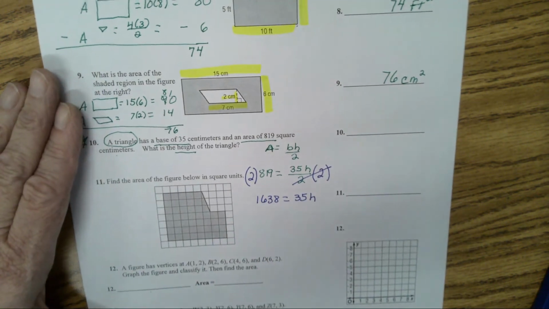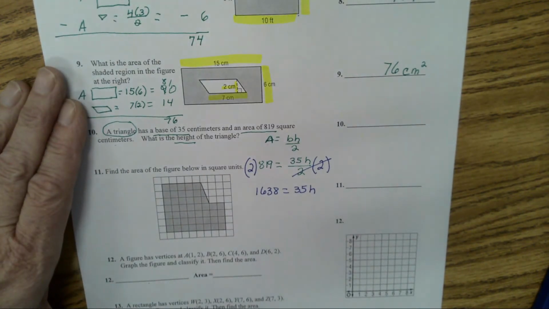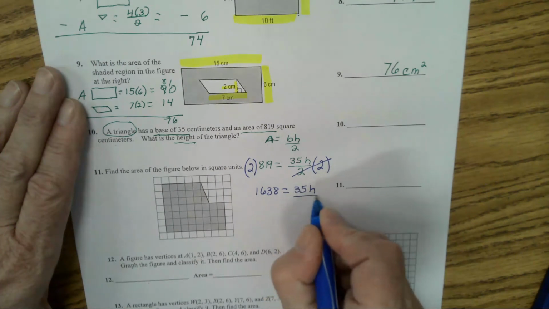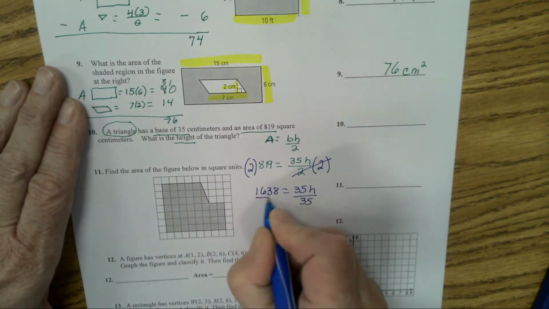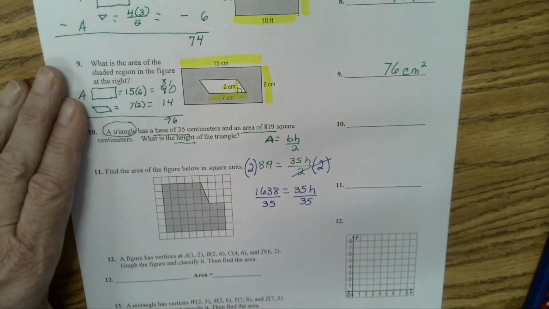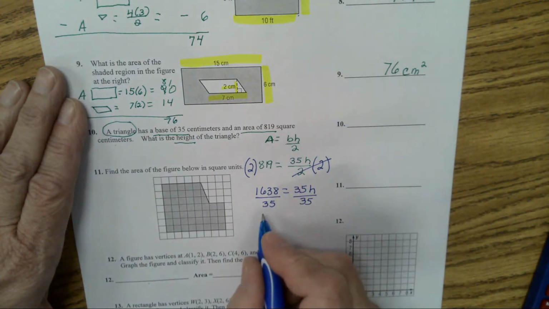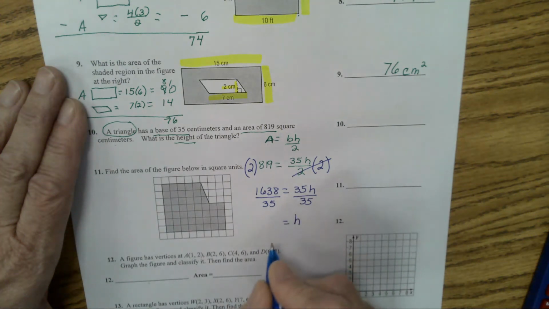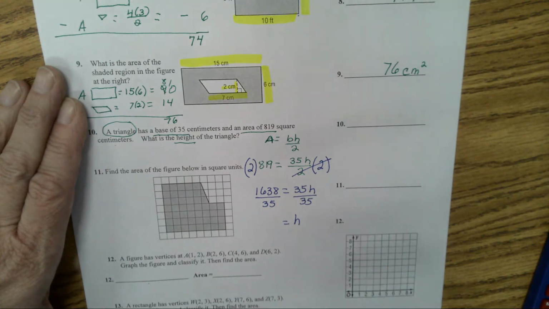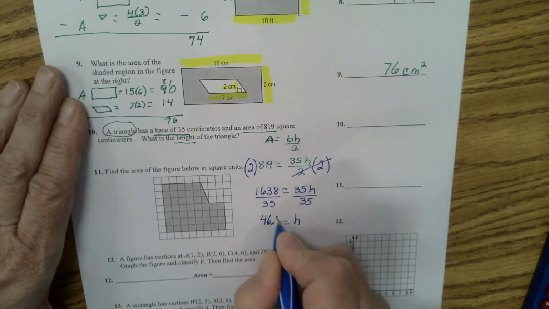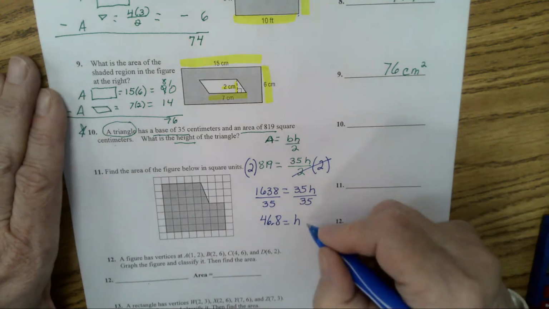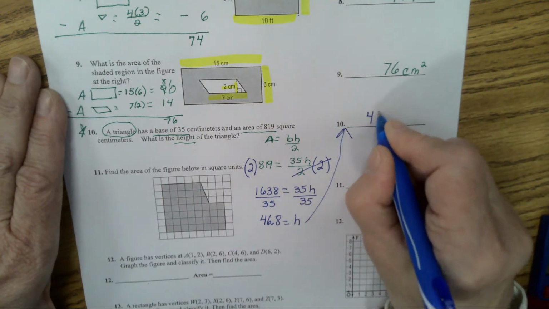Now, what's the opposite of multiplying by 35? So we show division like this in algebra. Divide by 35. Now in your calculator, 1,638 divided by 35 equals, what did you get? What do you get when you use your calculators? That's what I have, 46 and 8/10. So on my answer blank for number 10, it's 46 and 8/10.